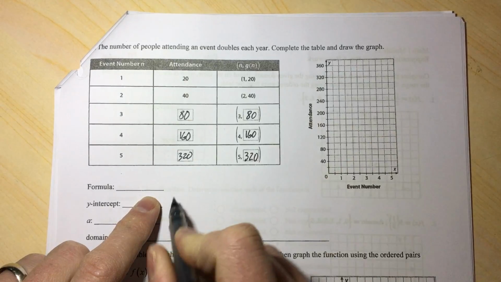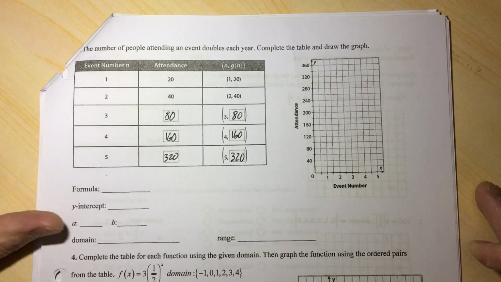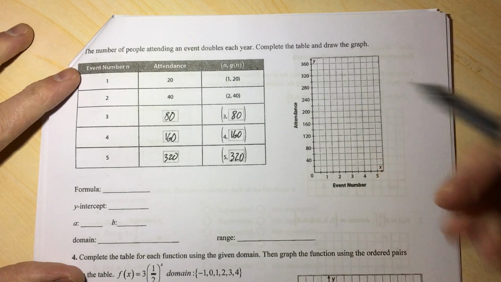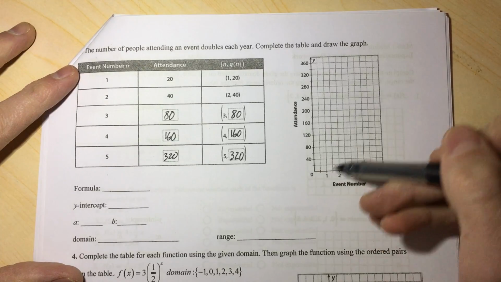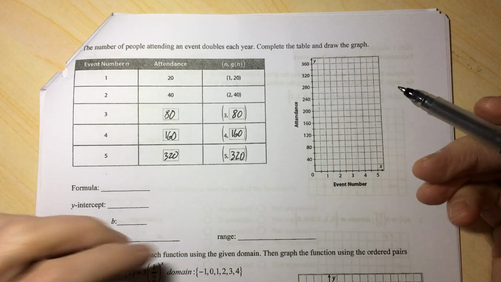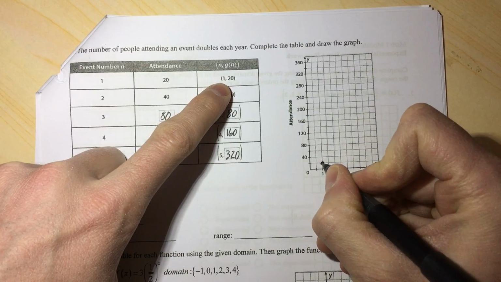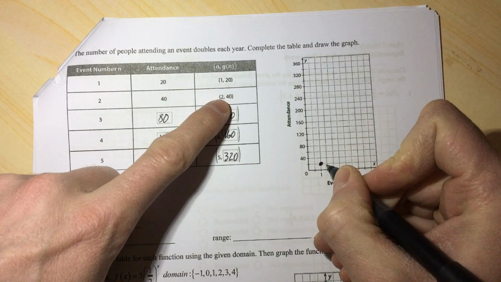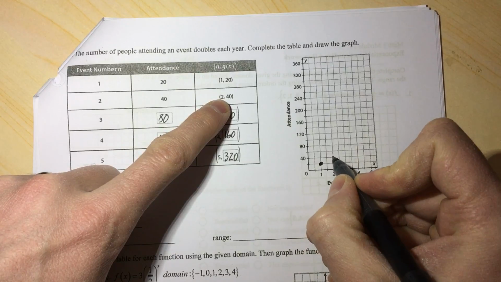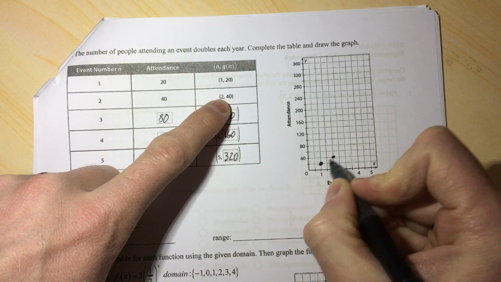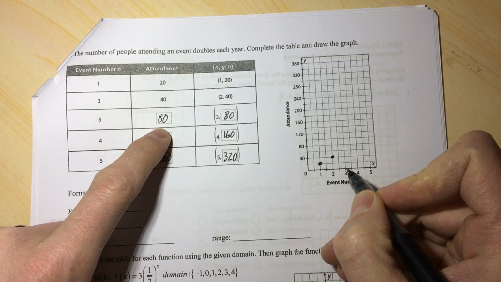And so let's start graphing these. We haven't done much graphing with exponential functions yet, so let's get them on a graph and see how that's going to be different from what you've been graphing in the past. So we have the point (1, 20), so that's here. And then we have (2, 40). Okay, so far it's straight.